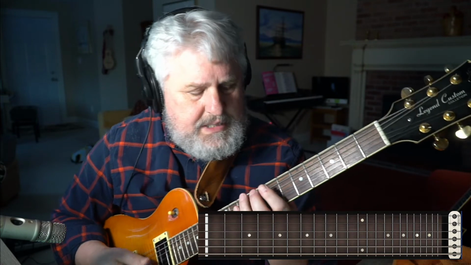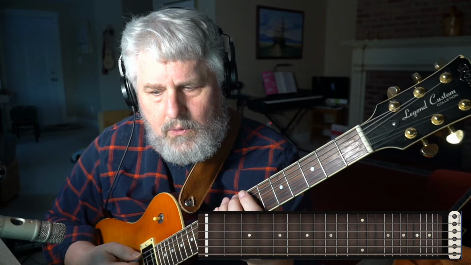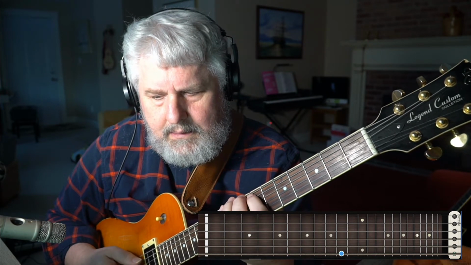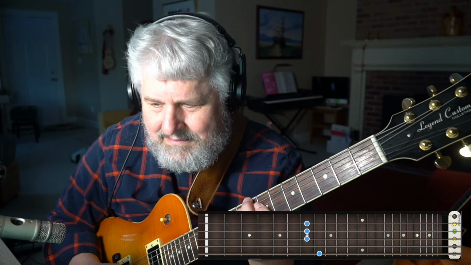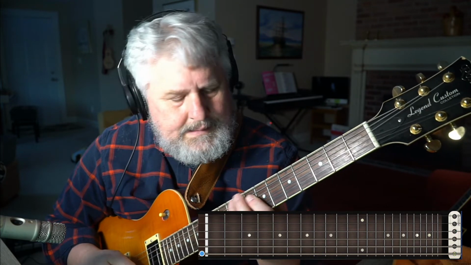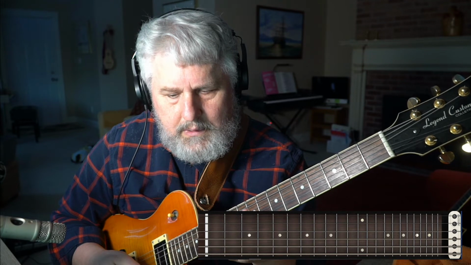But we've got that augmented 4 leading toward giving us another leading tone towards the 5th of the scale, and so that again. And then the same holds true for working our way up the fretboard.